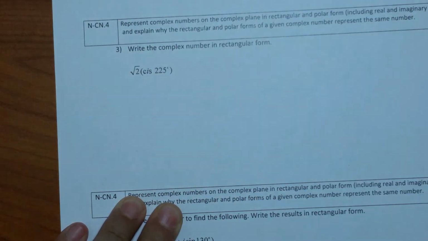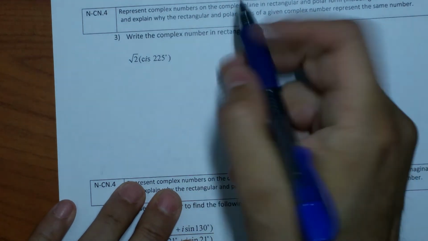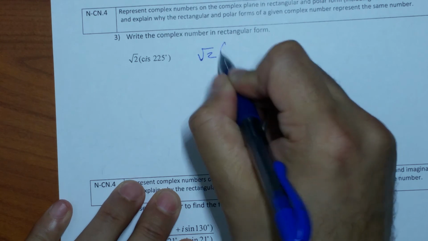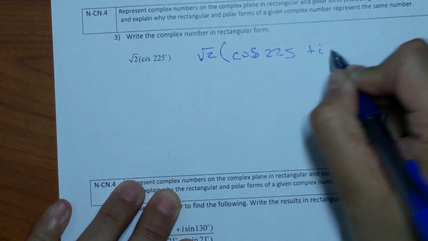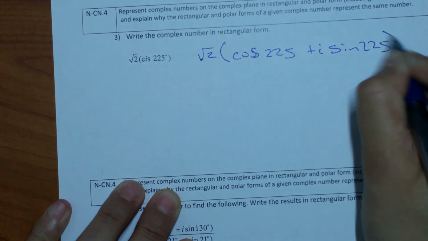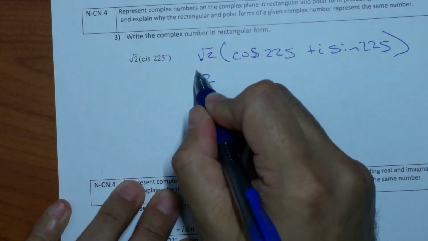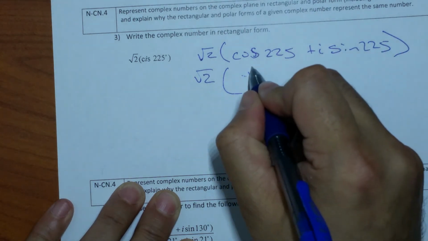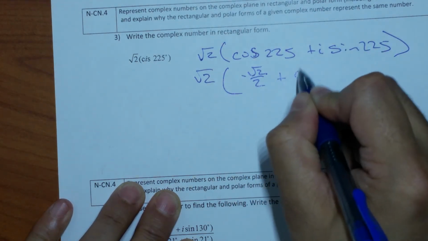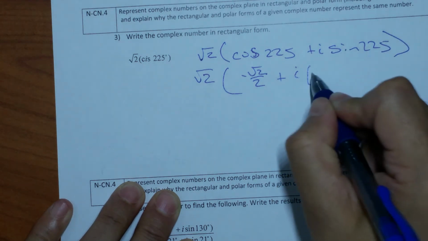Now, write in rectangular form. So let's go through and expand this one right here. So that's going to be rad 2 times cosine of 225 plus i sine 225. Okay, now, what's cosine of 225? Negative square root 2 over 2. Negative radical 2 over 2 plus i. What is sine? Negative radical 2 over 2.